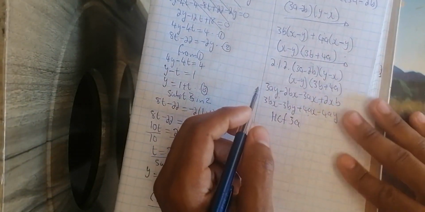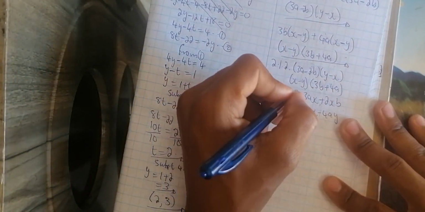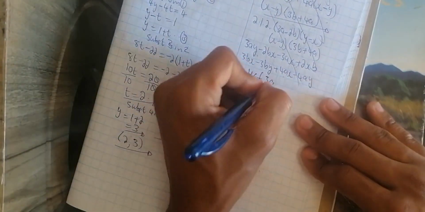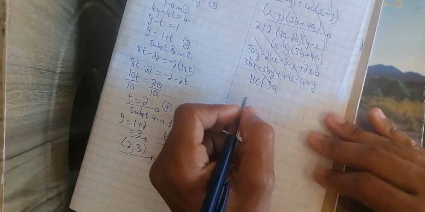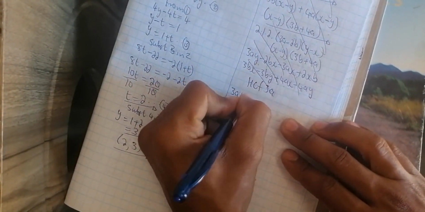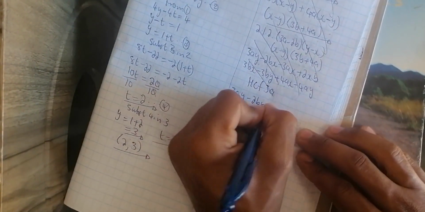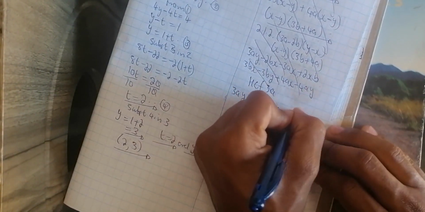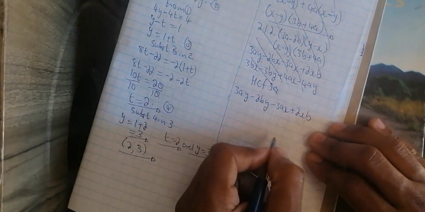In fact, so that I do not confuse you, let me do the following. I'm sorry for this. I'm very sorry for wasting your time. I want us to understand something here. Now remember what we are given: 3ay minus 2by minus 3ax plus 2xb. They want us to factorize this.